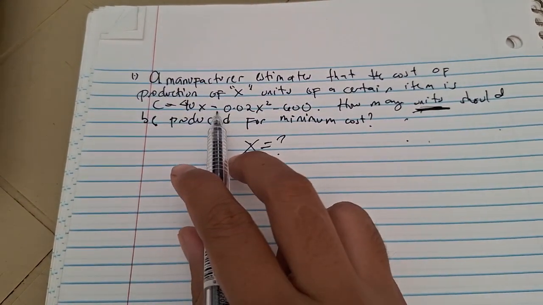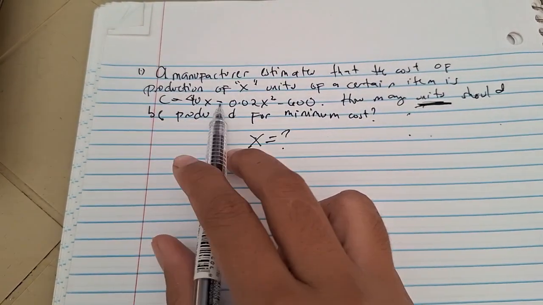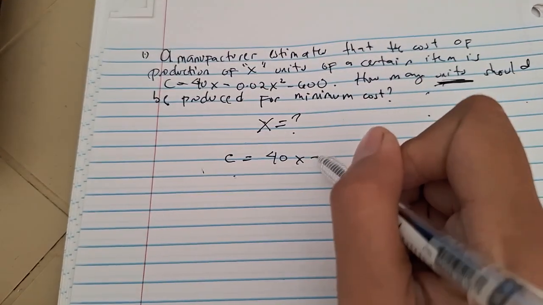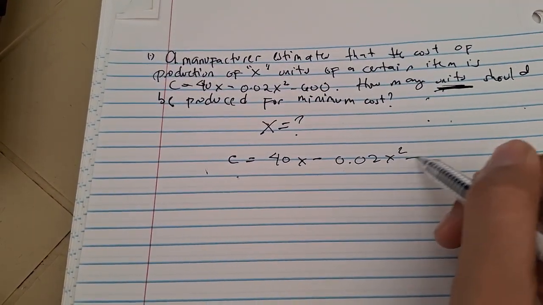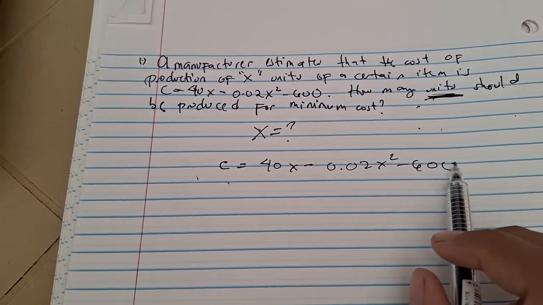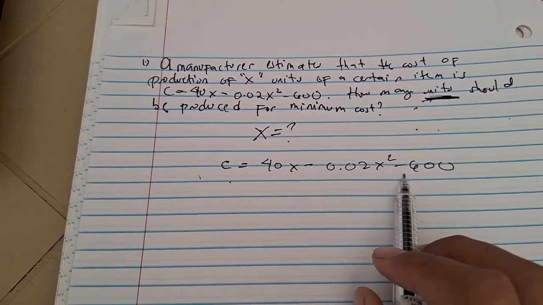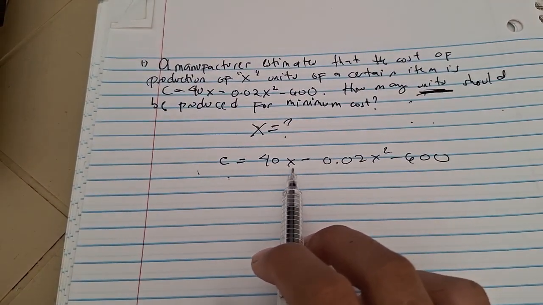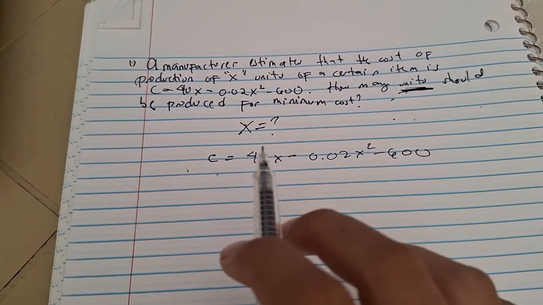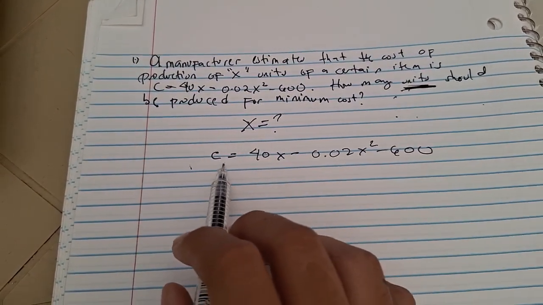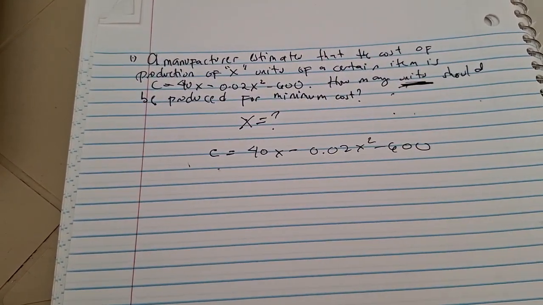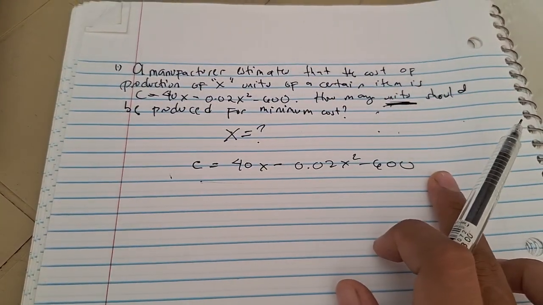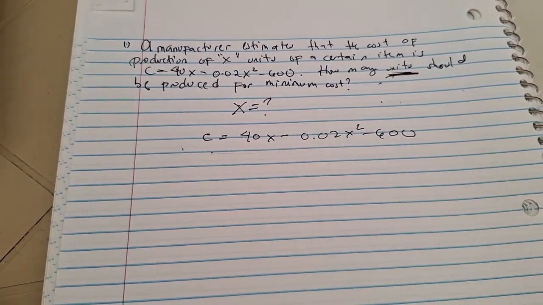Kani ato ang bulungon, value ni x. So we have here an equation. Mao ni ang gihatag na equation. So we have C is equal to 40x minus 0.02x squared minus 600. So sa kani pa lang na equation makabalo na ta nga makuha na siya direct. So we don't have to find any form of relationship kay isa ra ang x. Kung ma-set nato ni 0, we can directly get the value of x. Sige, so after getting the equation, unsay unang buhaton is to derive.